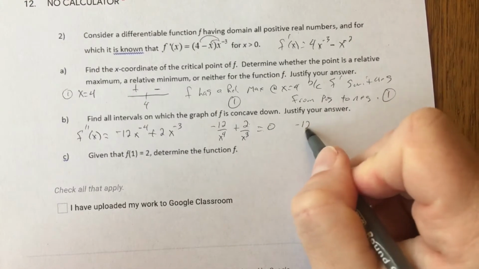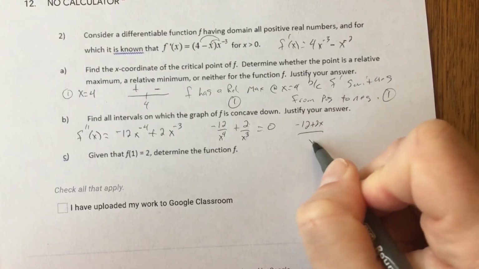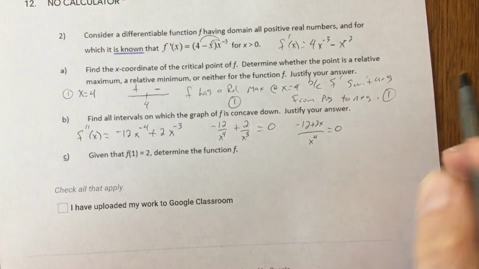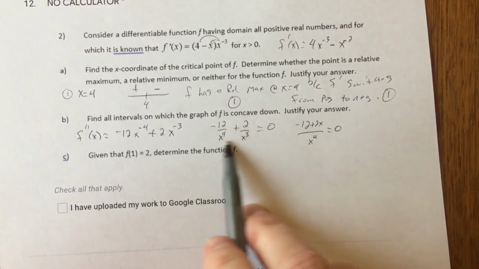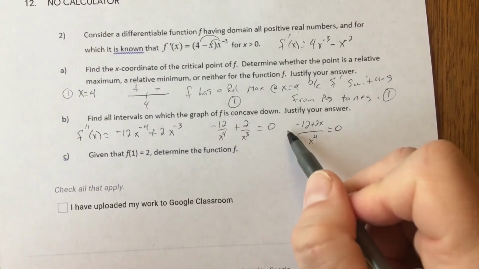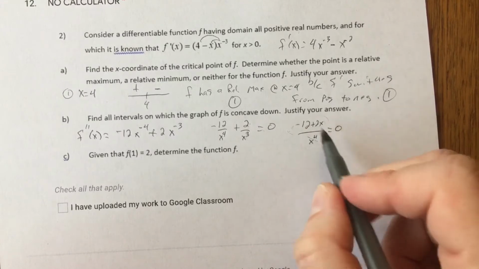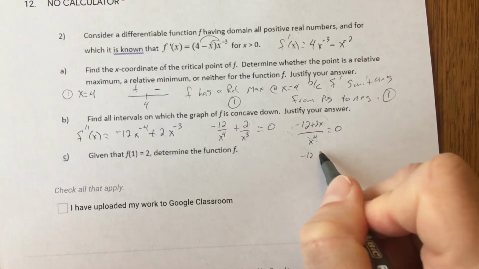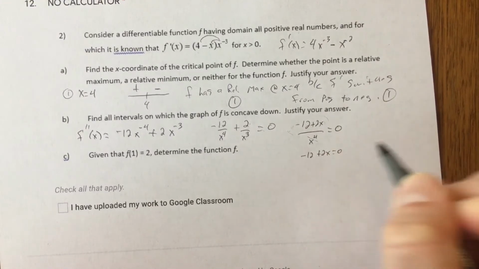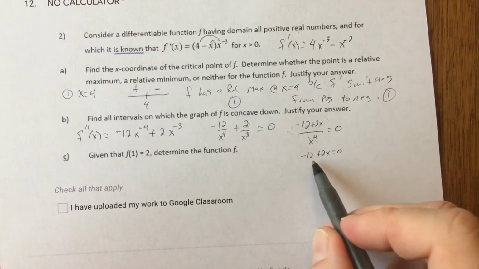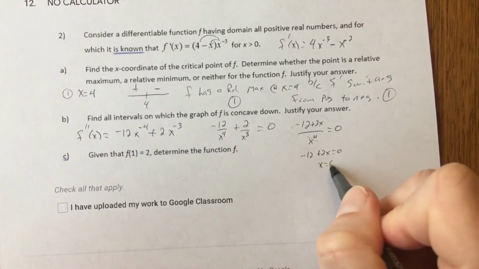So I'd have negative 12 plus 2x over x to the 4th equal to 0. Just trying to get a common denominator there. Now if I were to multiply by x to the 4th, that would cancel, and it would leave me with just that. So in other words, I'm really just interested in when the top equals 0. And that will be when x equals 6.